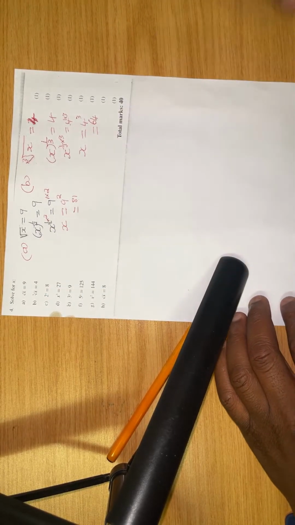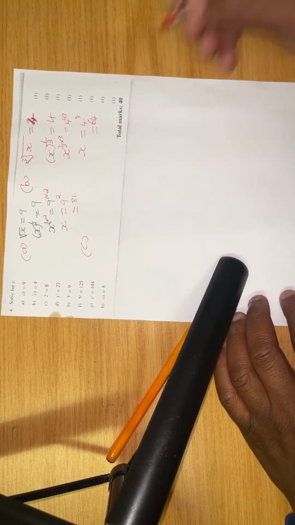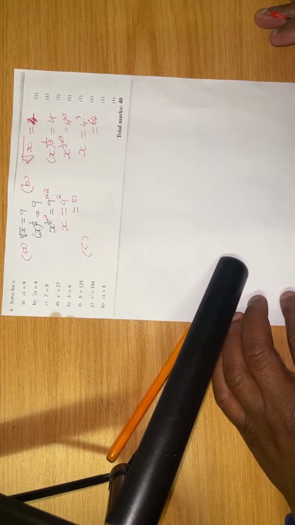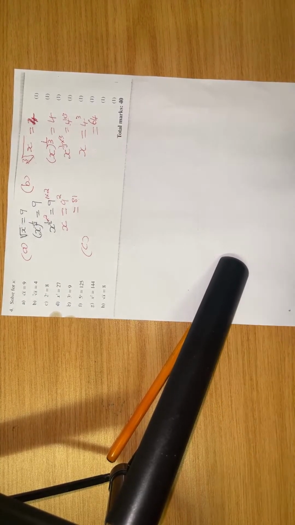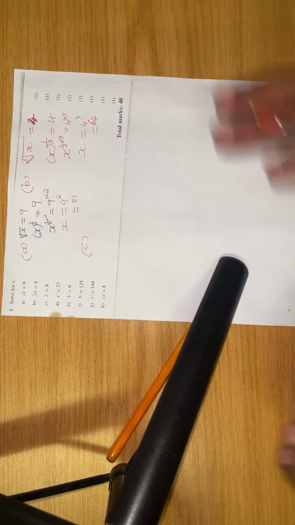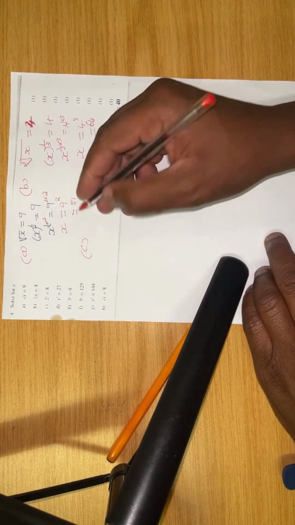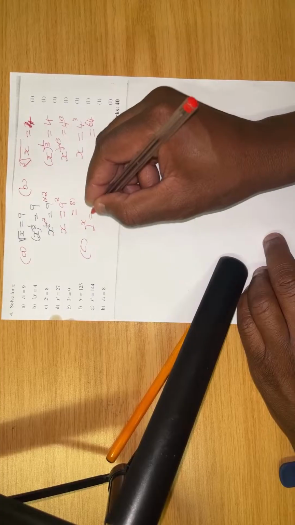Let's move to the next one. C. By half past, we'll be done with this. Let me try to be fast. So this will be 2 to the power x. It is equal to what?